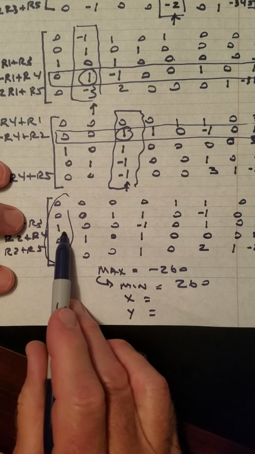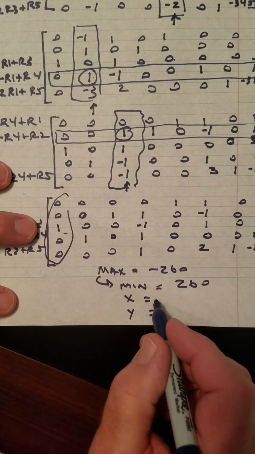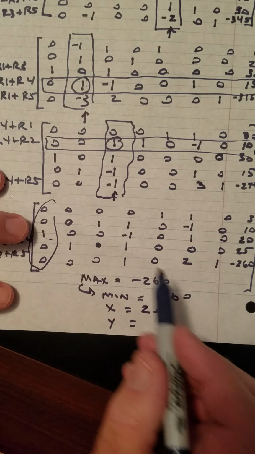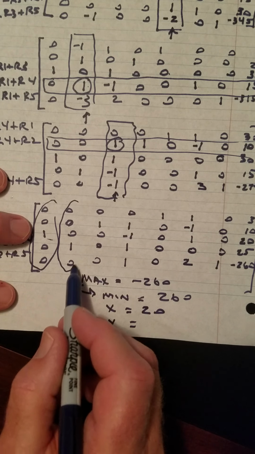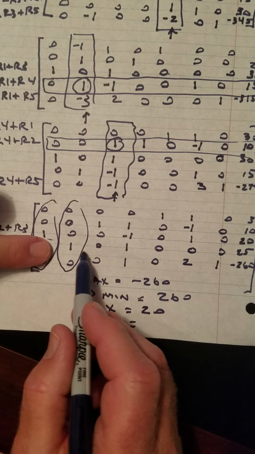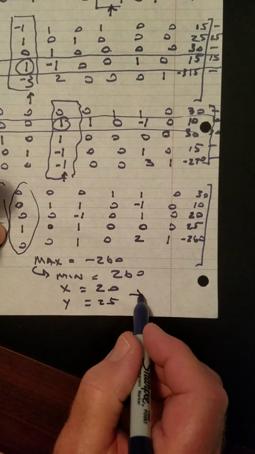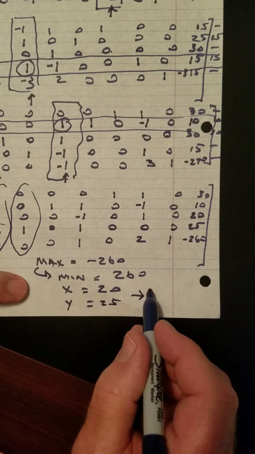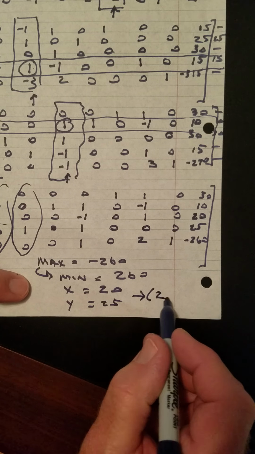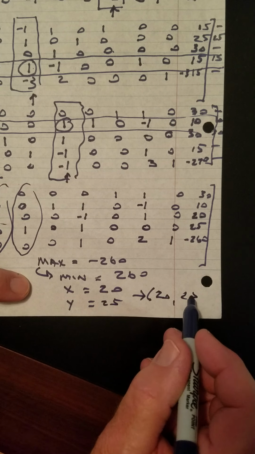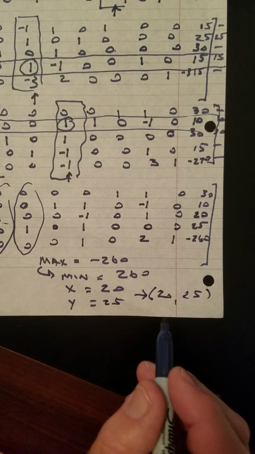The 1's right here, so if I look across, X is going to be 20. Here's the Y column. There's the 1. Y is going to be 25. So that would be a minimum of 260, and that happens at 20, comma 25.